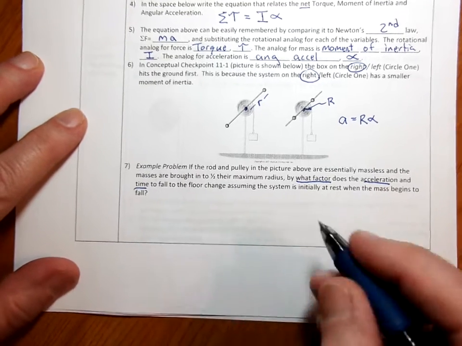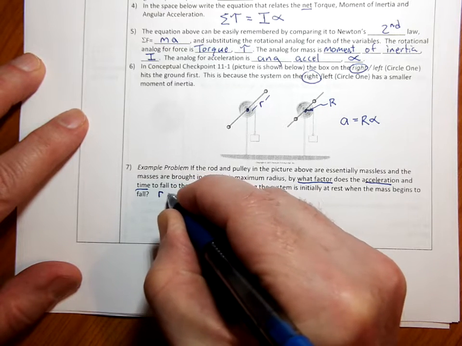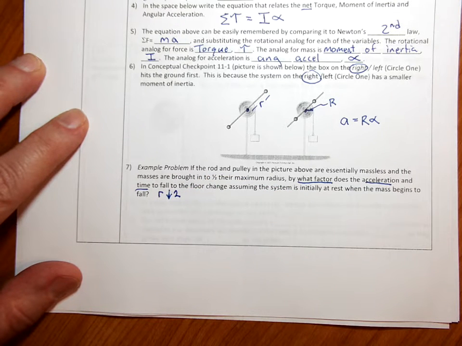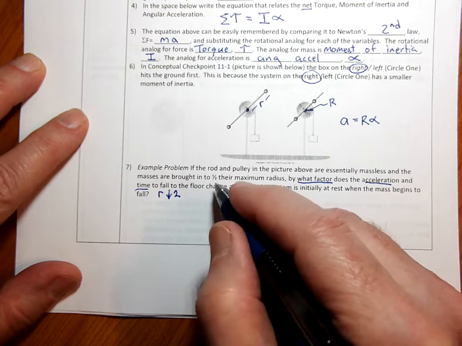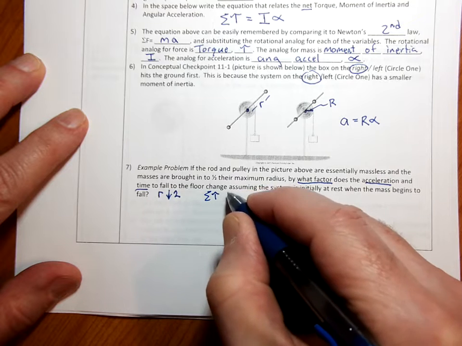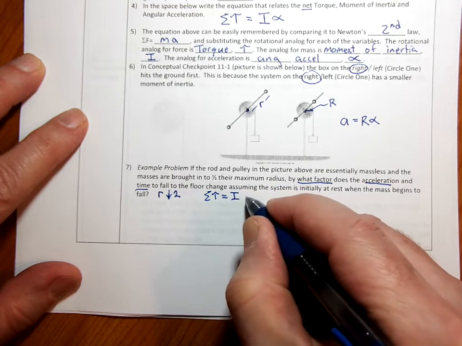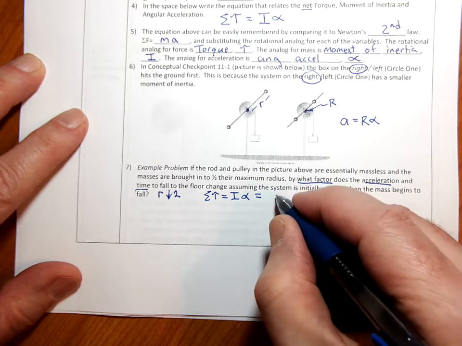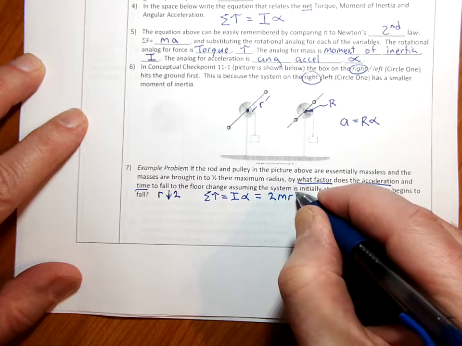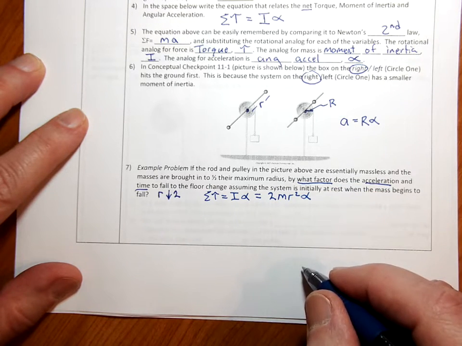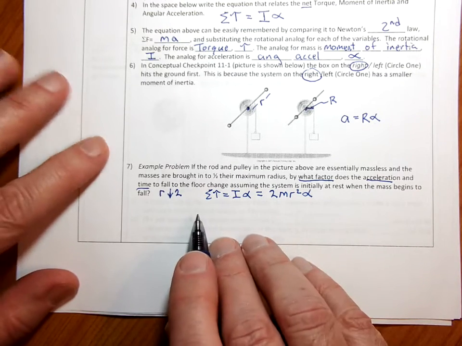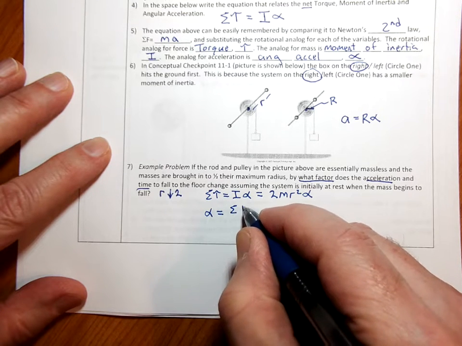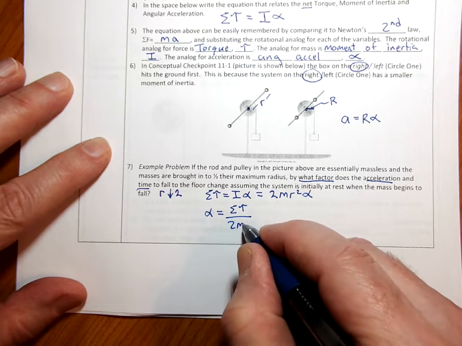All right, so let's deal with what's changing. The radius is going to decrease by a factor of 2. We're going to cut the radius in half. Then our equation that we've got to deal with is that the net torque will cause an object with a moment of inertia to accelerate angularly. And our moment of inertia, because we have two masses, it's 2 times mr squared times alpha. Well, rule of ones says that we want to rearrange this equation for alpha. So alpha is equal to the net torque divided by 2 mr squared.